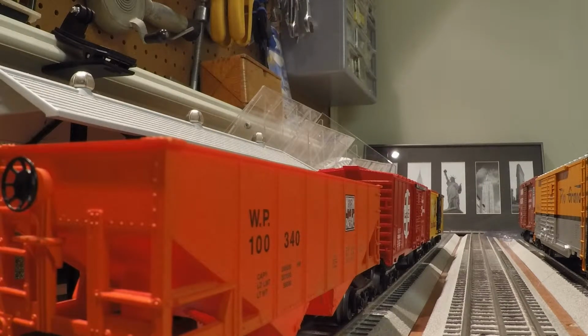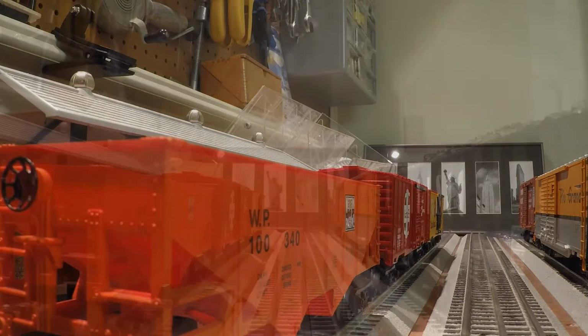Semi-scale O-scale or O27 scale is called O27 scale because the engines, cars, and everything can usually negotiate O27 curves. Now, to those of you who aren't associated with the hobby, an O27 curve is an O-scale curve, and if you make a full circle using only O27 curves, then the circle that you make will have a diameter of 27 inches.